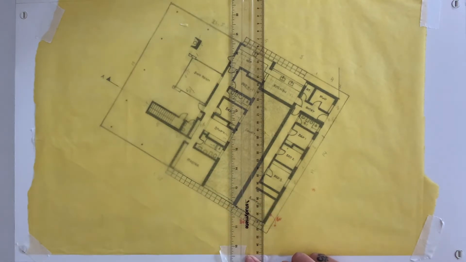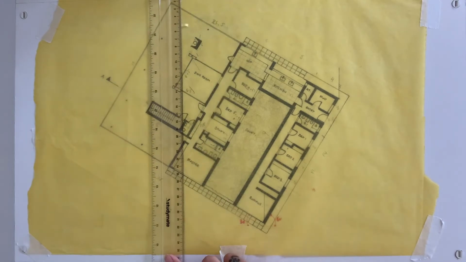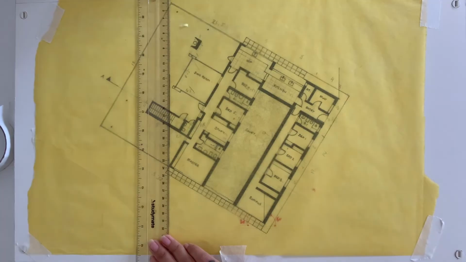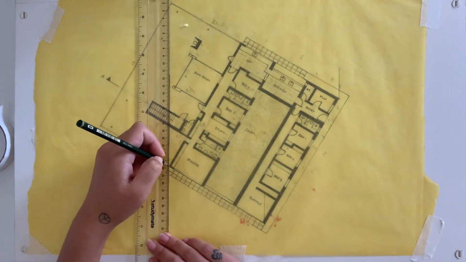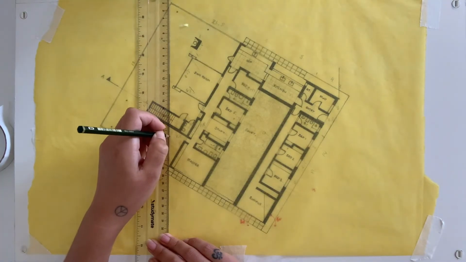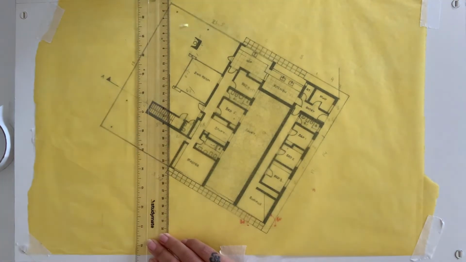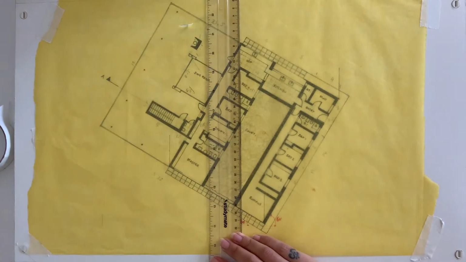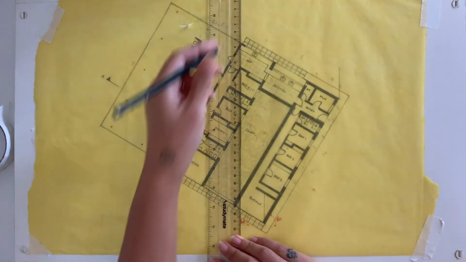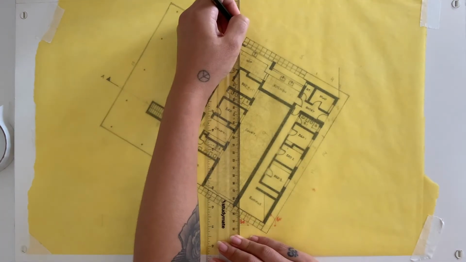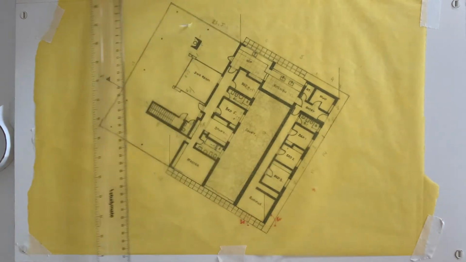So the floor plan is 1 to 100 and my walls are 4 meters high. This will give me roughly 4 centimeters or 40 millimeters in height. Making sure that your T-square is lined up with external corners of the floor plan, and then drawing it in a nice straight line up 4 centimeters. Just keep repeating that at every external corner.